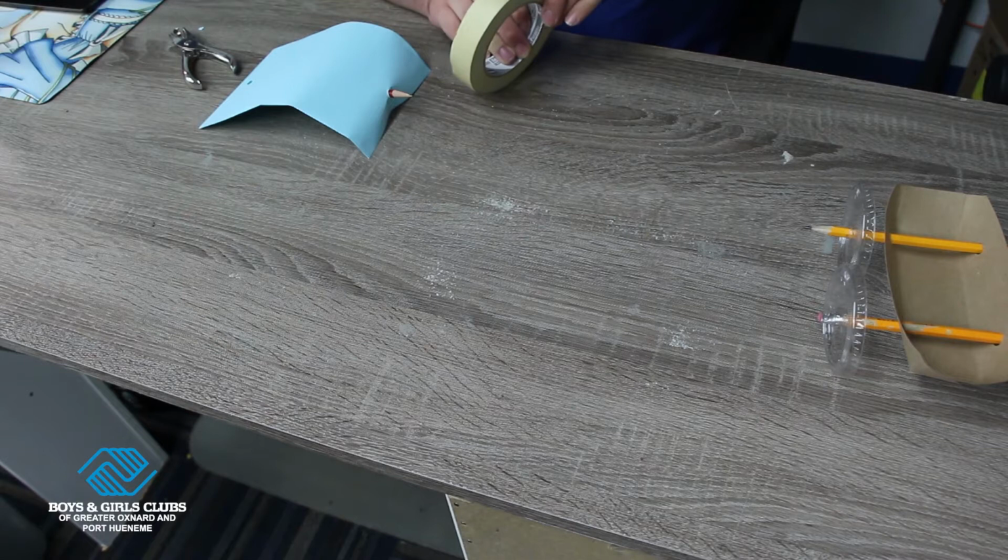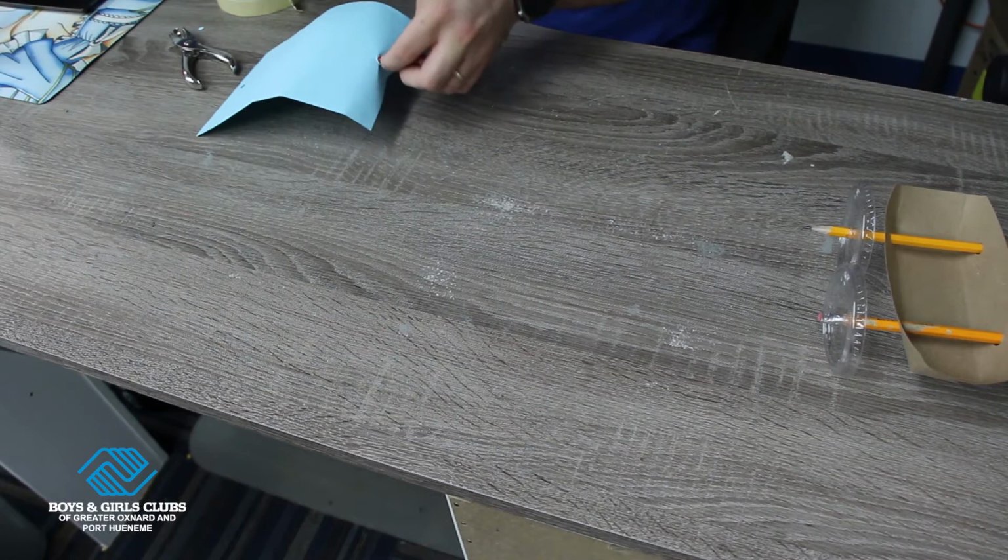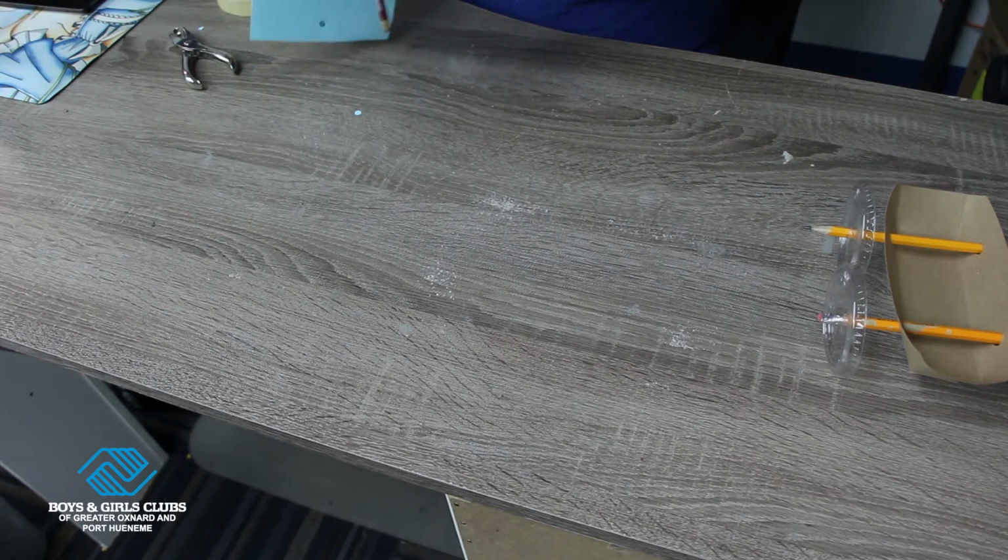And you don't have to use this exact type of tape. It's just the easiest tape I had on hand. You can use any type of tape. You can use Scotch tape. You can use regular tape. Whatever you may have on hand to use, and it's easy of access to you to use for this activity. So as you can see, I'm putting the tape on here to hold our pencil in place so that it doesn't move around too much.